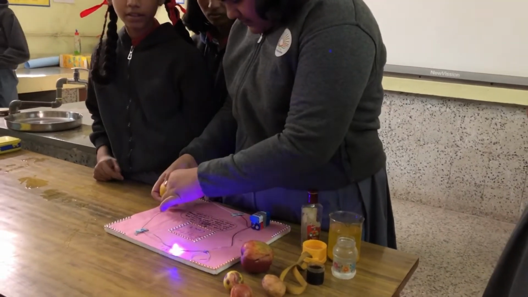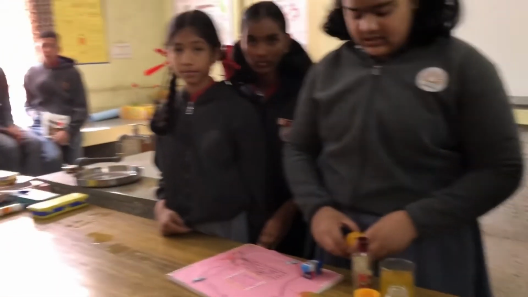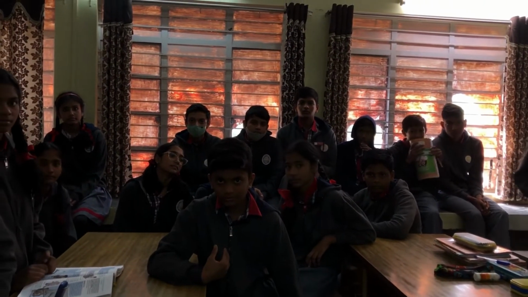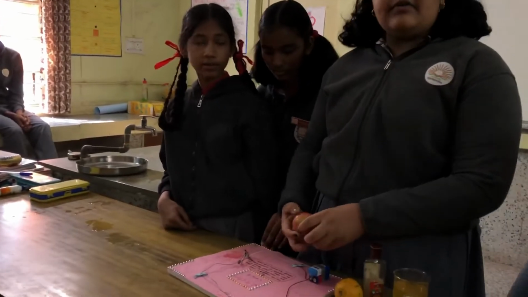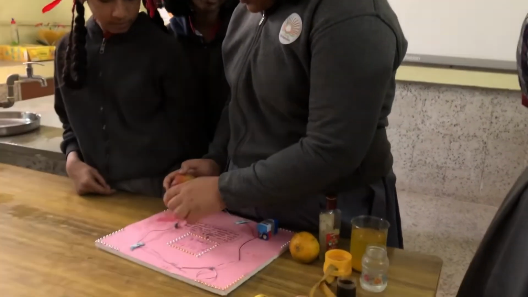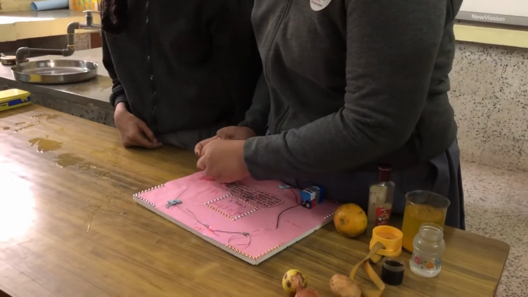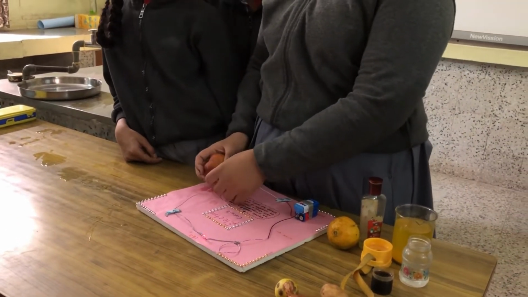Everyone, can you see the bulb is glowing? Yes, ma'am. What does this indicate? Is orange a good or bad conductor? Good conductor. Now we will use the apple. Apple is also a good conductor of electricity.